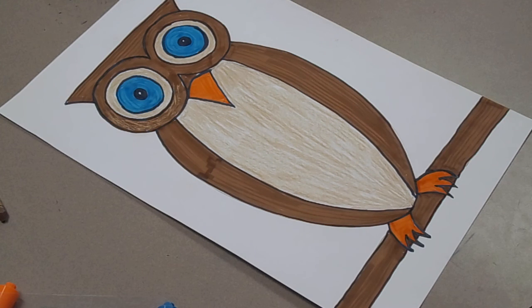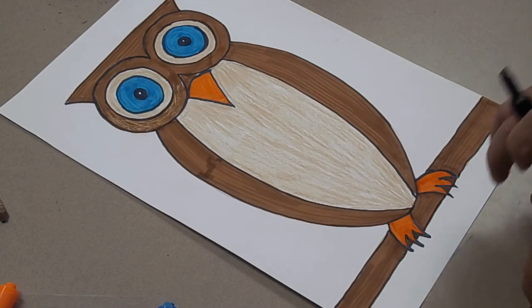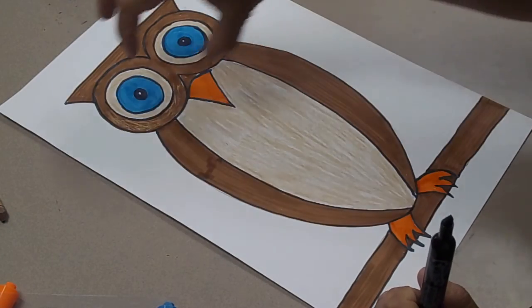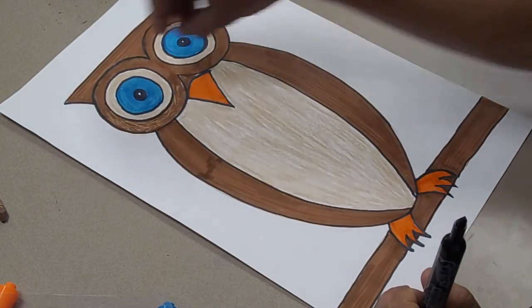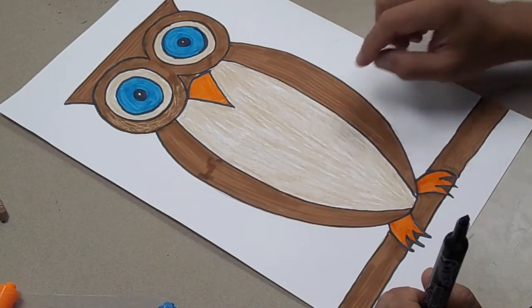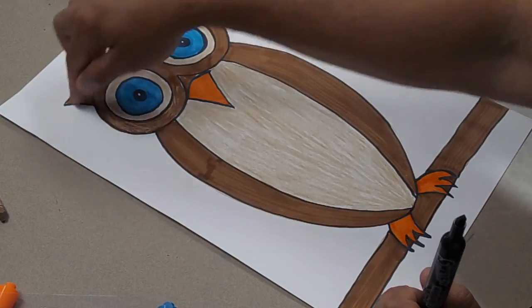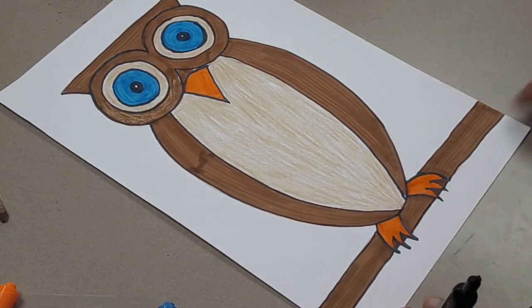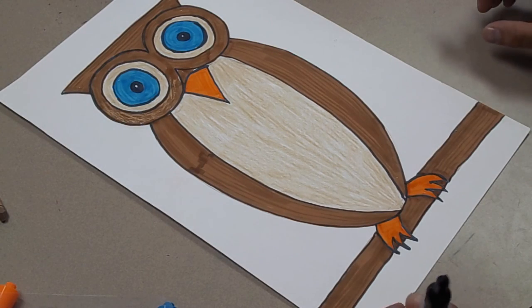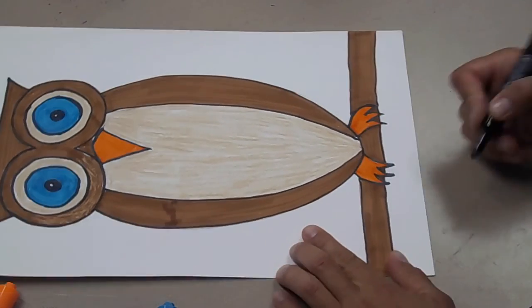Okay, so here's my completed owl, all made with simple geometric shapes. We have a big oval as the body, two circles as part of the head, and then inside circles making the eyes, and then one big triangle that makes the beak and kind of like the ears, the horns up there. Some little simple shapes for the feet, and basically a long rectangle for the stick that the owl is on. Pretty simple, but looks nice.